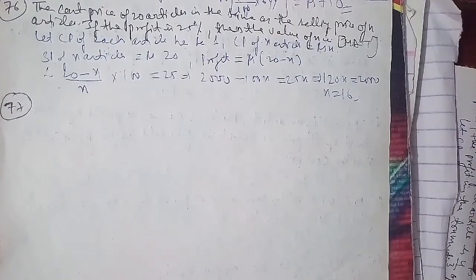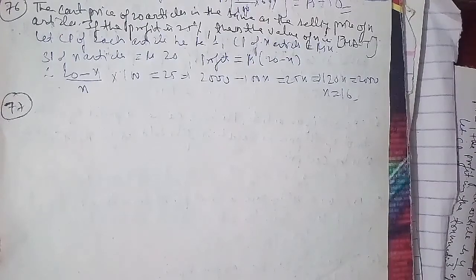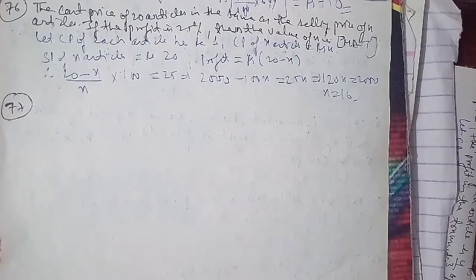This is equivalent to allowing him a discount of? That has been asked in your CBI examination paper. The options we have here: 15%, 16 1 by 6%, 16 2 by 3% and 20%.